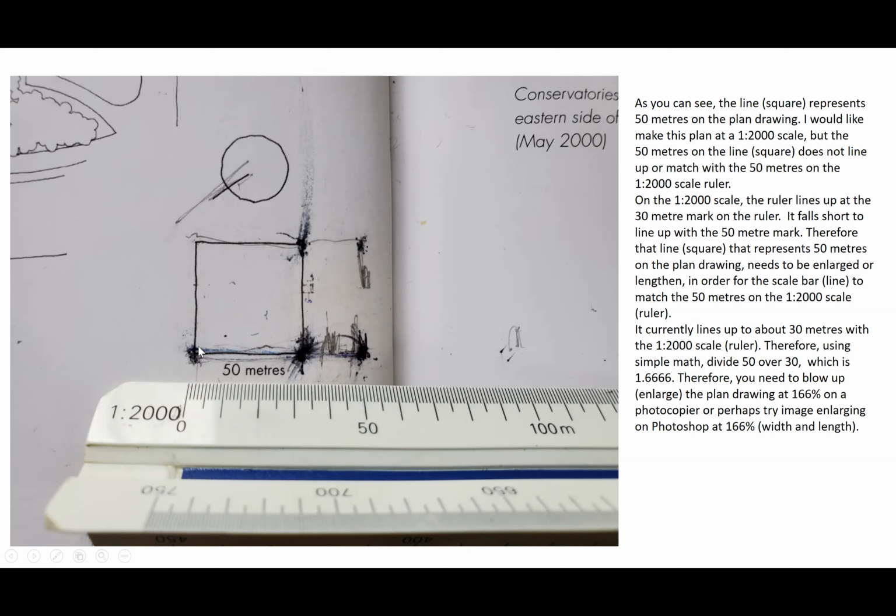I'm going to line up the 0, and then I see, wow, the 50 doesn't match because the 50 is over here. So that will tell me that I need to enlarge that line to get to here. I'll use this more as a reference. So right now this is 10, this is 20, and this is 30. This aligns roughly at the 30 mark.